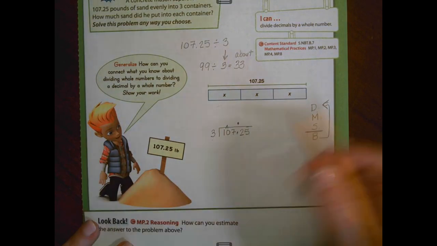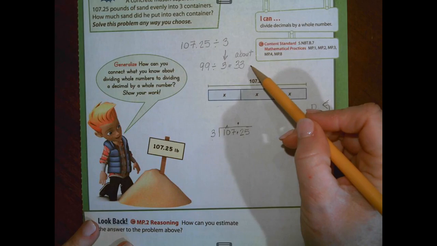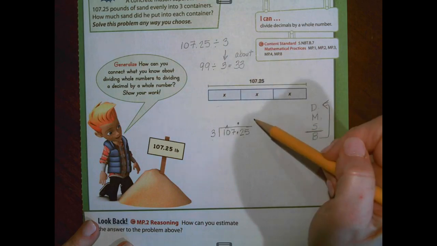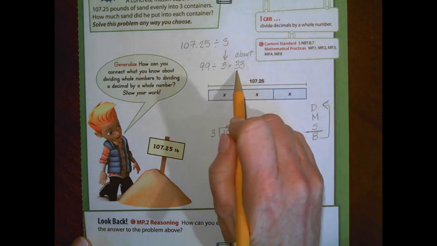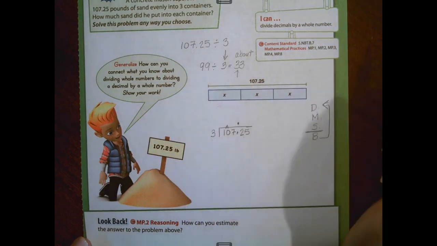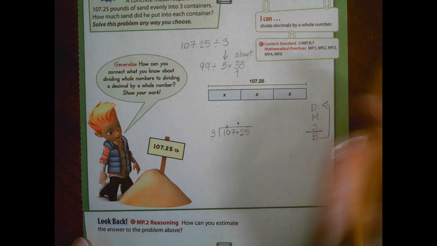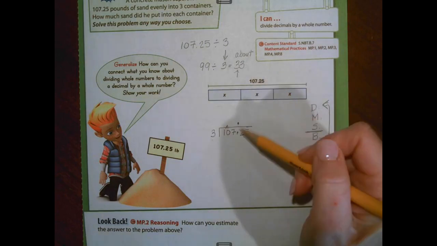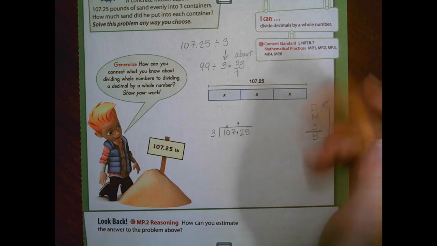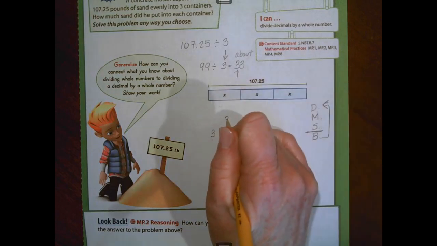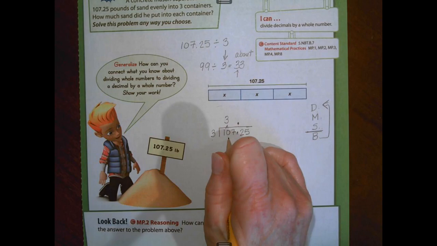All right. Now, my estimate here helps me not only check to see that my answer is reasonable when I finish the problem, it also lets me think about using 3 as the first digit. If my estimate's about 33, then my answer should be something in the 20s, 30s, maybe 40s. So I'm just going to start with 3. And 3 times 3 is 9.